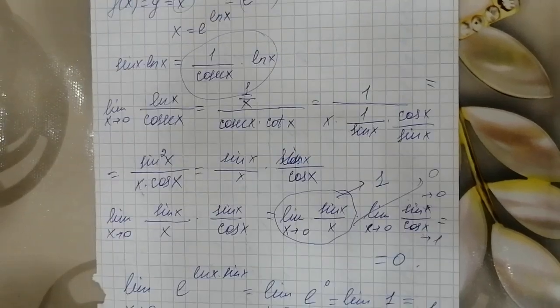The solution of this task is in this way. I hope that you enjoyed and learned how to find it.